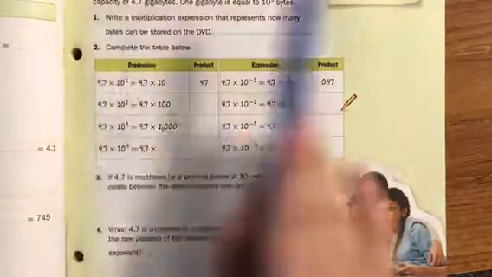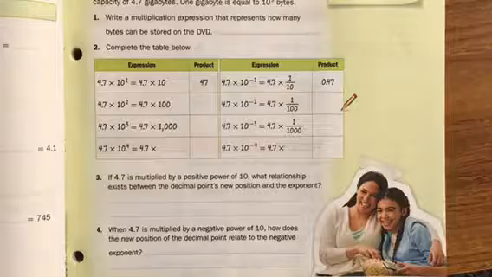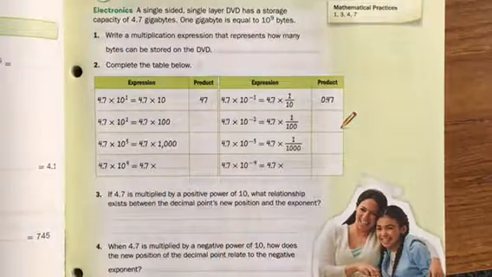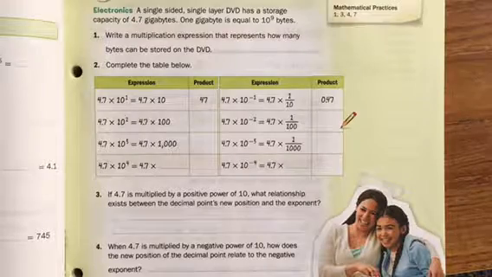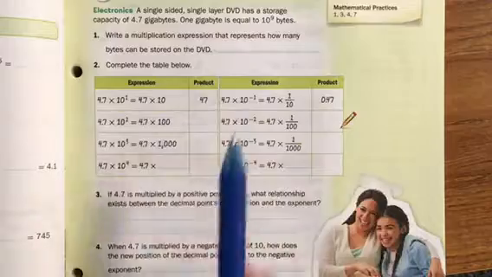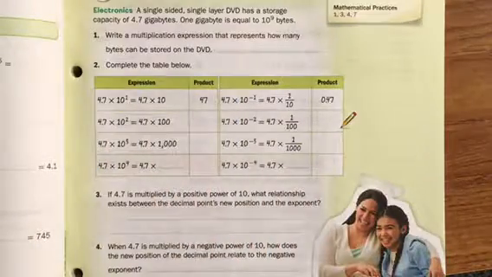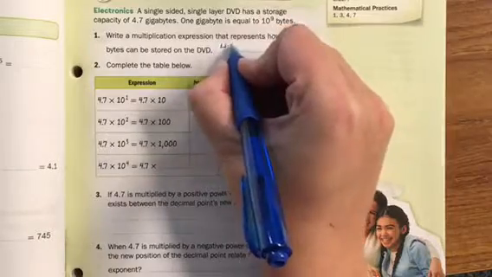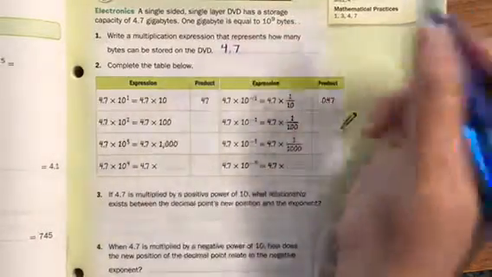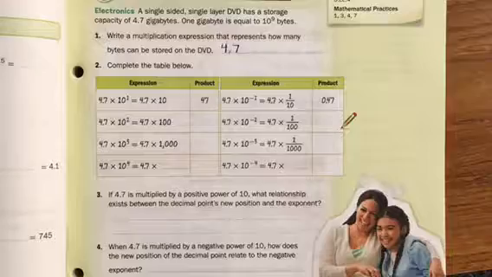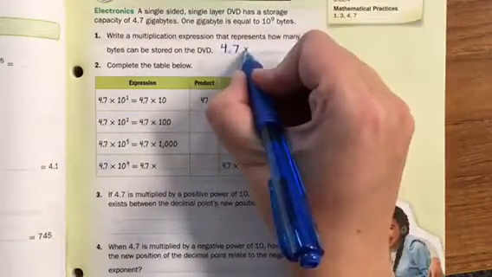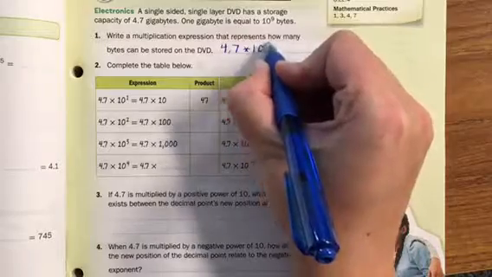So this says a single-sided, single-layer DVD has a storage capacity of 4.7 gigabytes. 1 gigabyte is equal to 10 to the 9th bytes. Write a multiplication expression that represents how many bytes can be stored on the DVD. So this goes like this. It'd be 4.7 and then times by the number of gigabytes. So 1 gigabyte is 10 to the 9th. So times by 10 to the 9th.